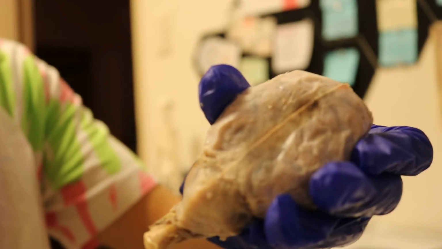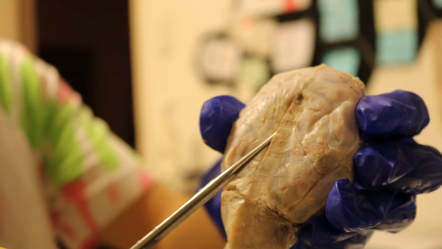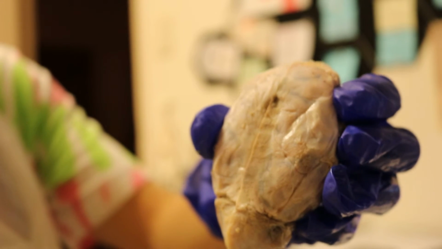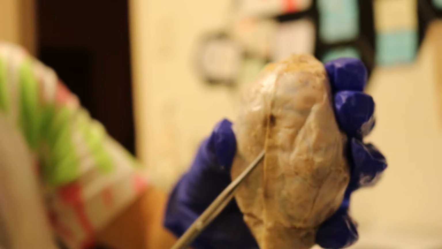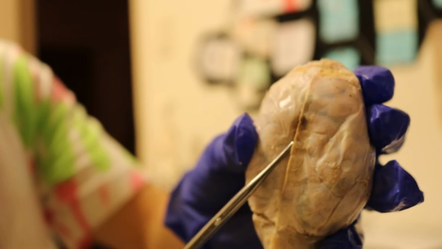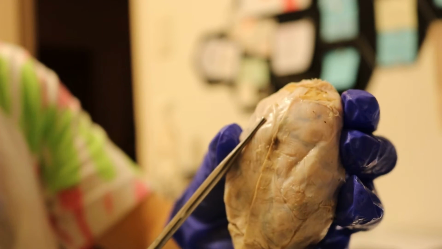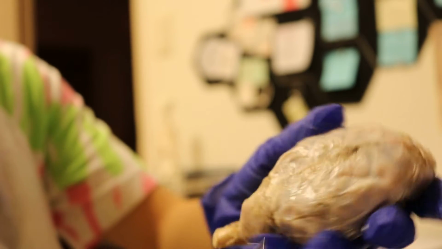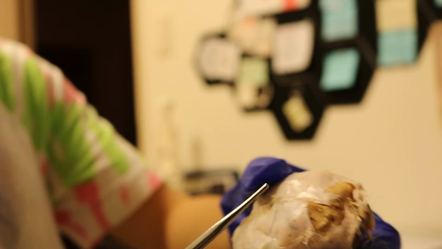So exteriorly, you can see that there is a coating or a covering on the brain. This is the meninges here. There's 3 layers to the meninges. We have the dura mater, which is the very top portion here, the milky looking covering. Under the dura mater is the arachnoid. Under the arachnoid is the pia mater. And anteriorly, we have the cerebrum here.